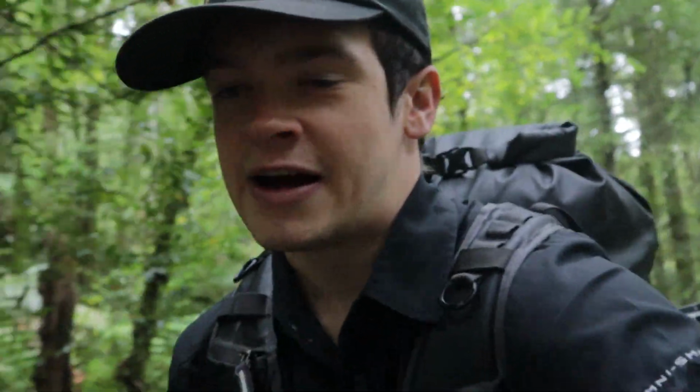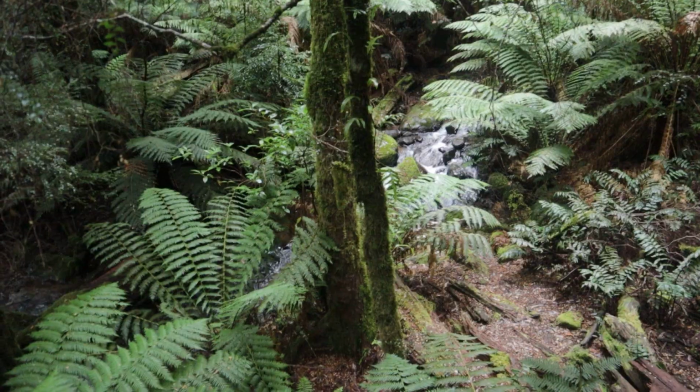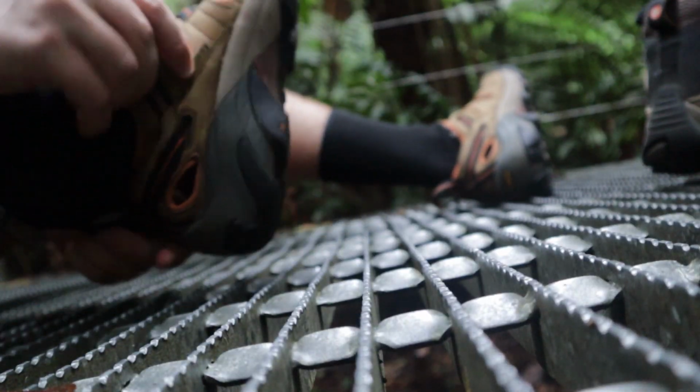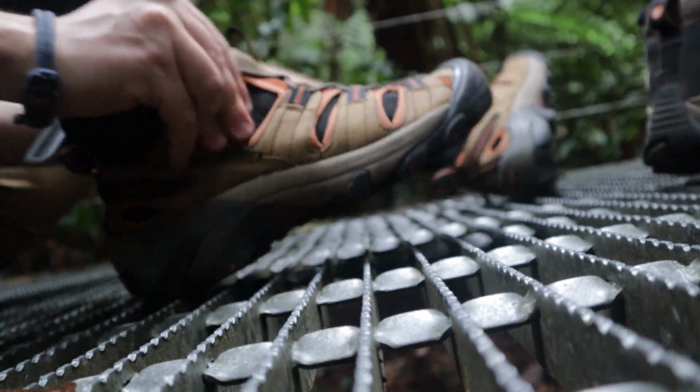I actually think I've found my first composition, which is just down by this water stream. So I've got to get my water shoes on and then I'm going to head down there.